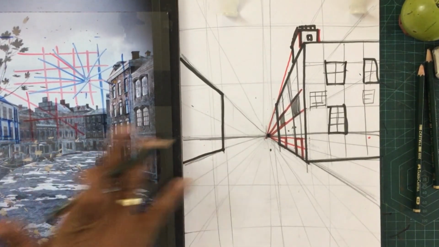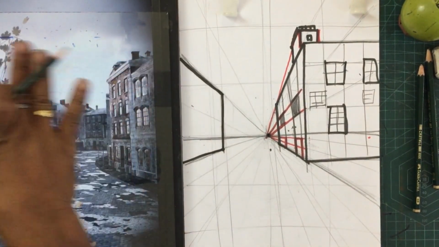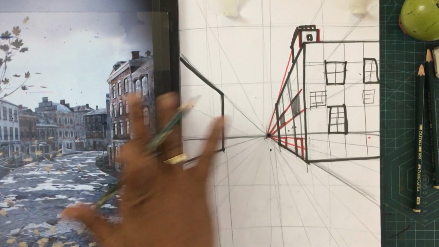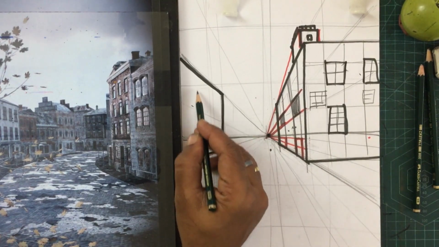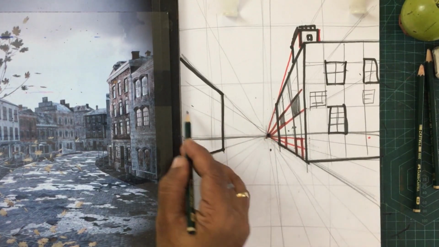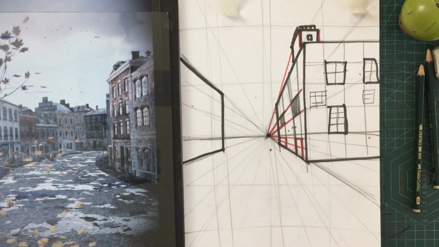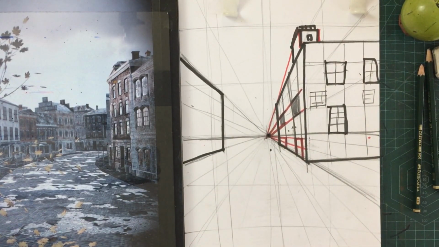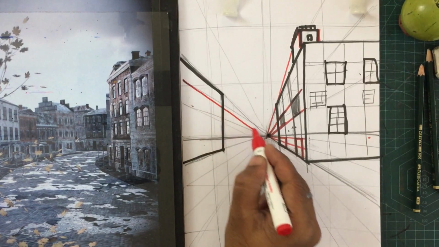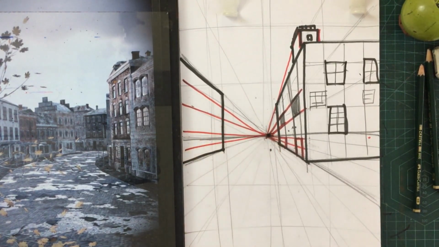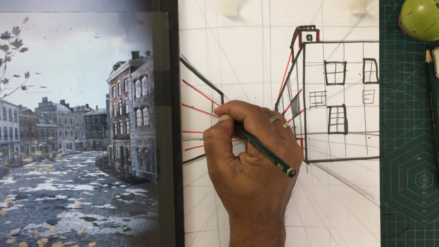I am erasing this. Only the side view, it should look like this. Okay, if I want to make a window here also, I get help from this line. I just mark this window, for this window, for this. Okay, I first mark it and then I can create it here.